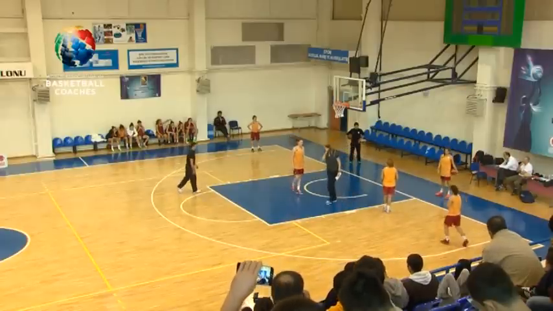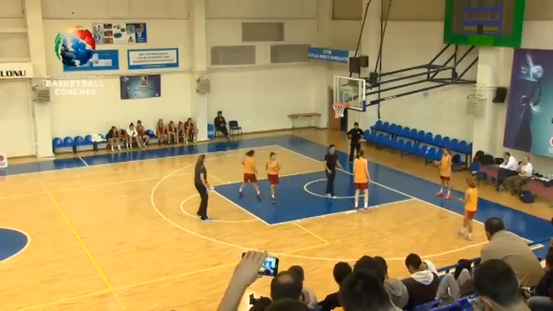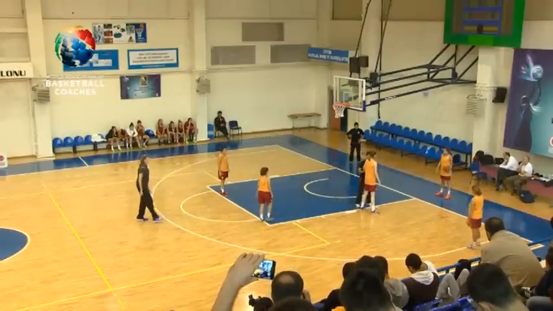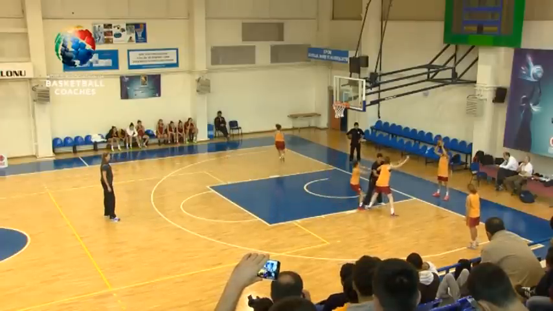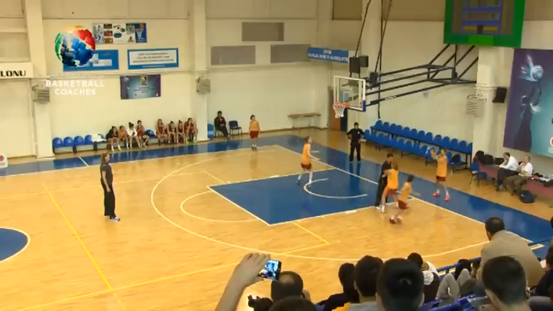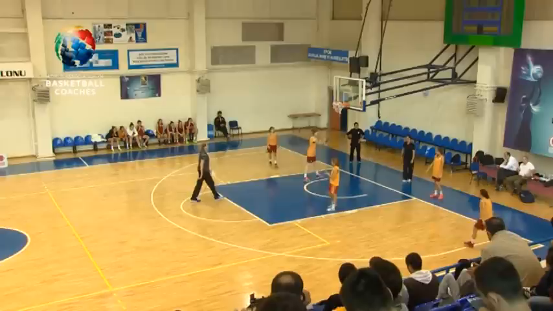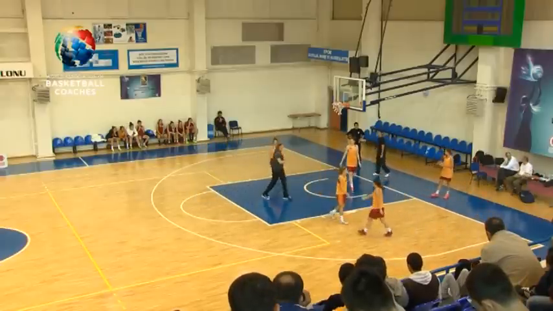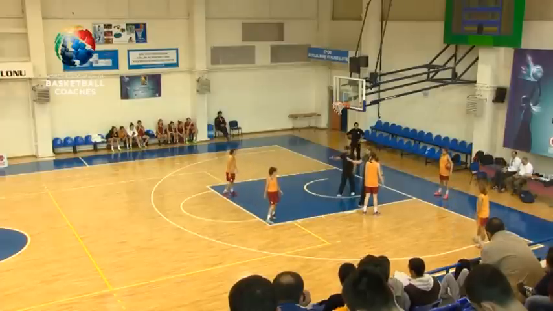All right, let's look at that. Point guard, you got it? Lob. Good, good. Okay, so when you come off for the lob, give some space. So come on and set the screen.